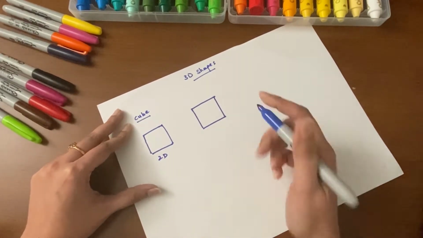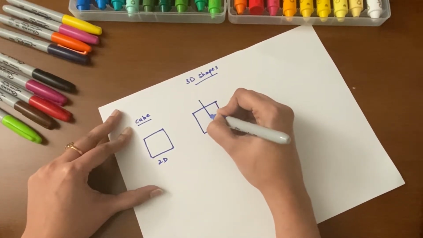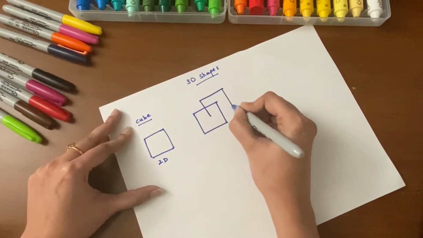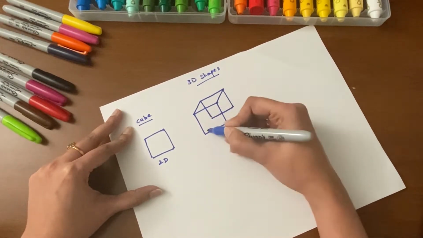Then draw one more square that is overlapping slightly onto the first square. Now draw straight lines that connect the corners of the square.